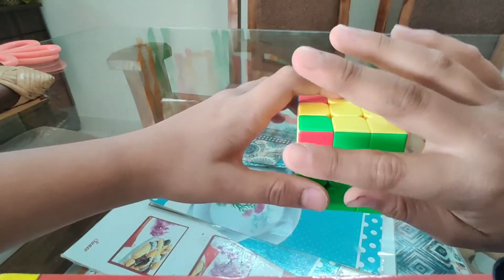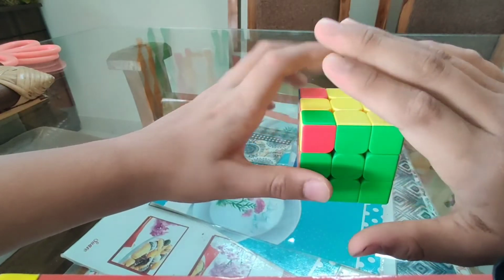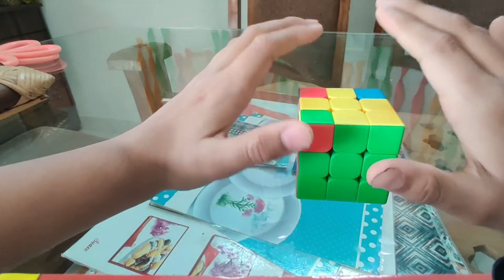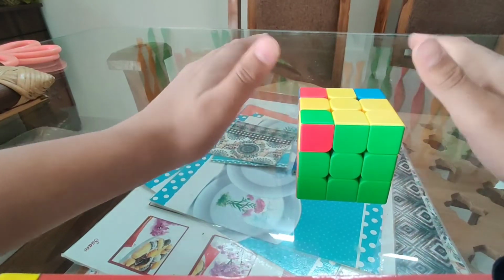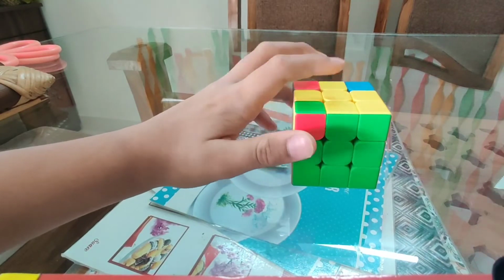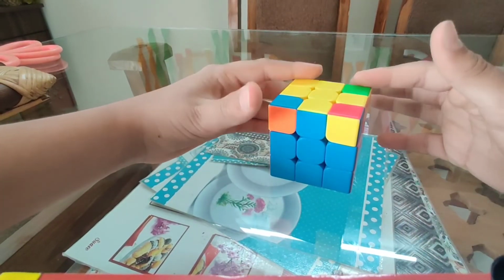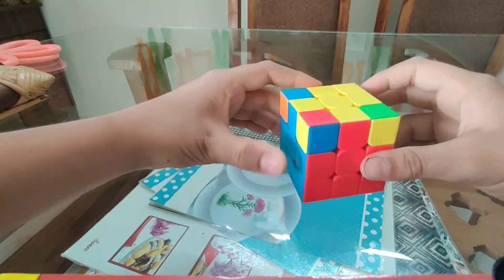So in the whole process, we've held the yellow. This is the last stage, last step to solve the cube. So I am pretty excited. Are you? Okay, no problem.